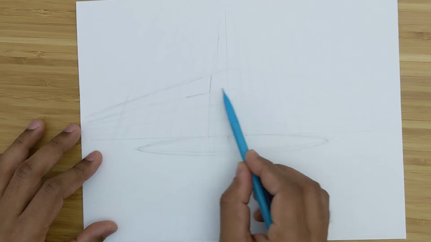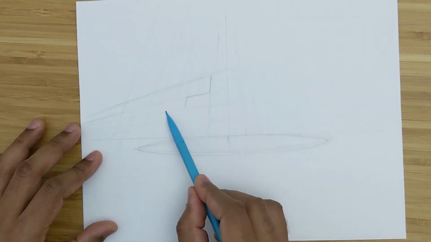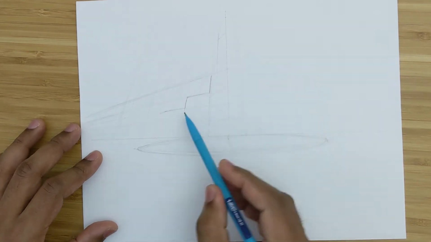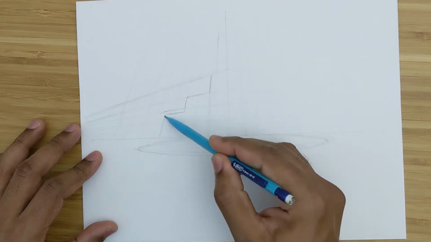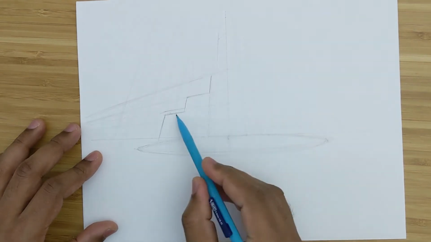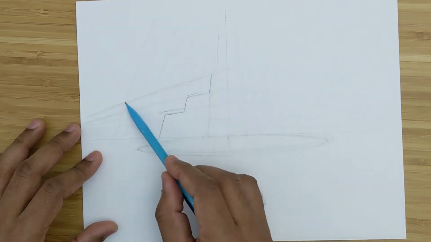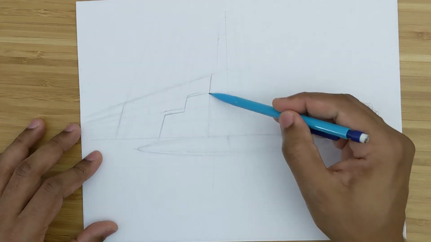It goes over this side, it goes down over here, it goes out like this, and then a little more down, goes out like this, and then it goes down like this, right? And then it goes over here, and this is good.